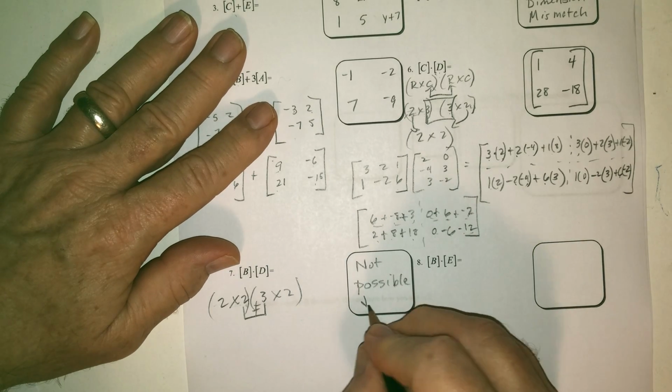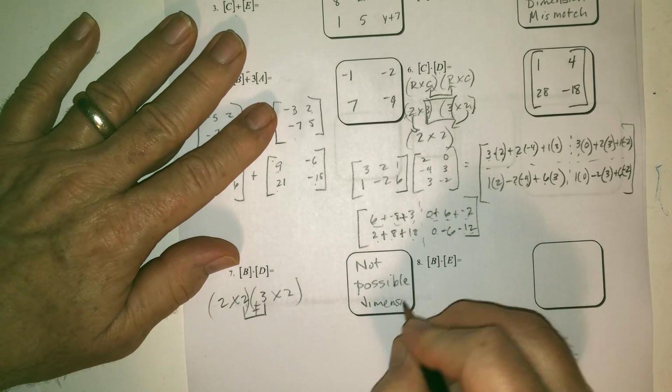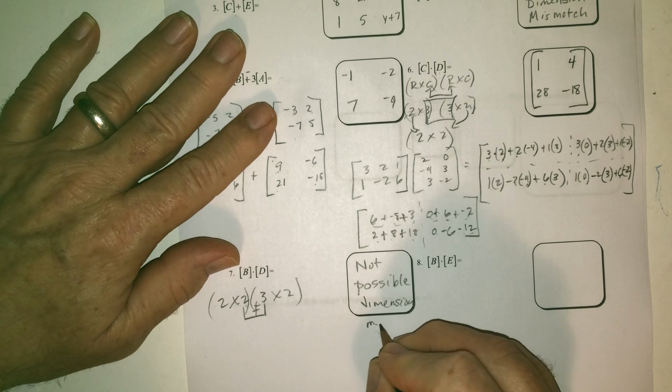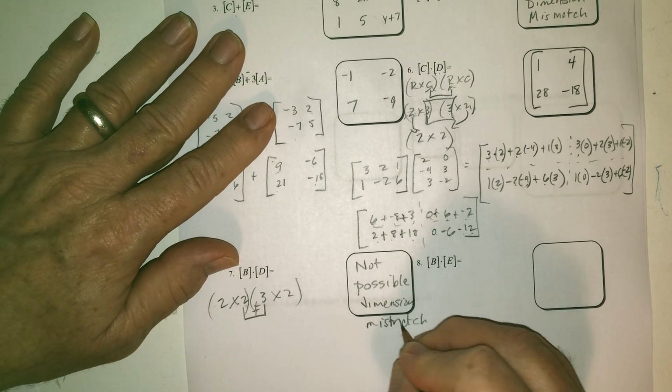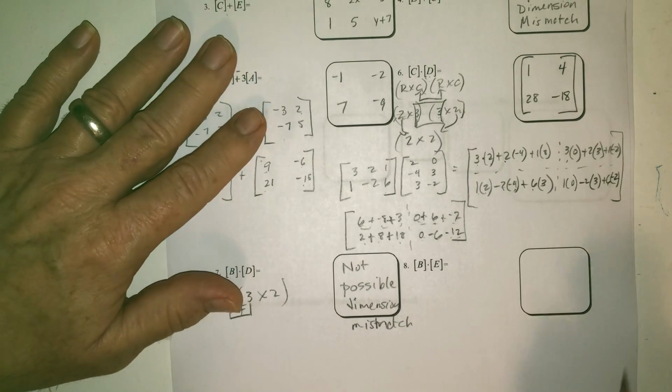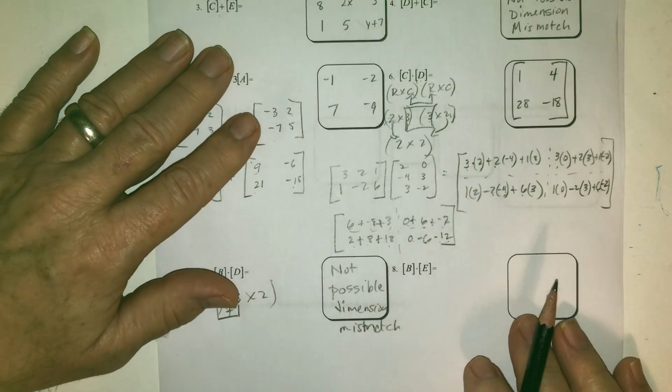And you can say dimension mismatch if you like. Okay. Mismatch, M-A-T-C-H, excuse me. All right, let's go to number 8.